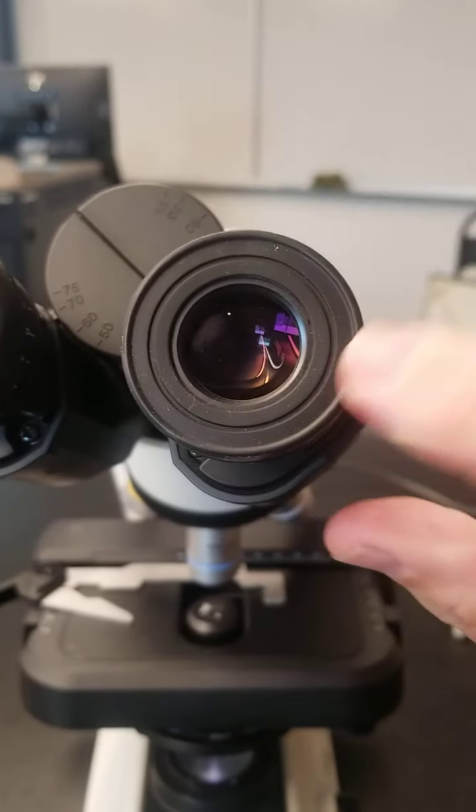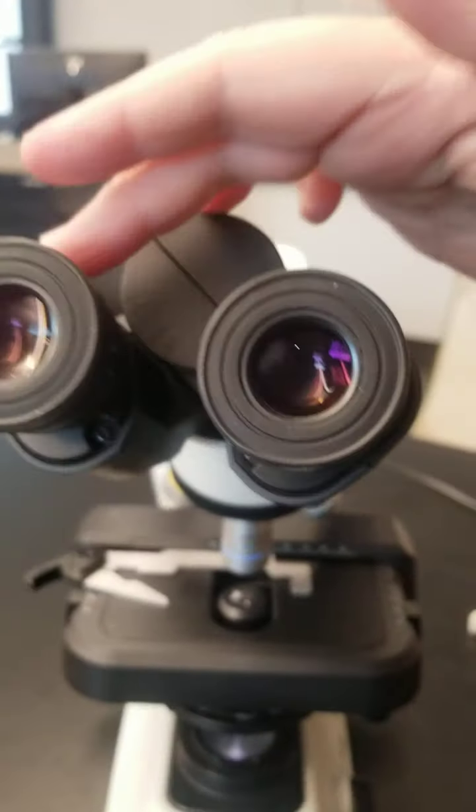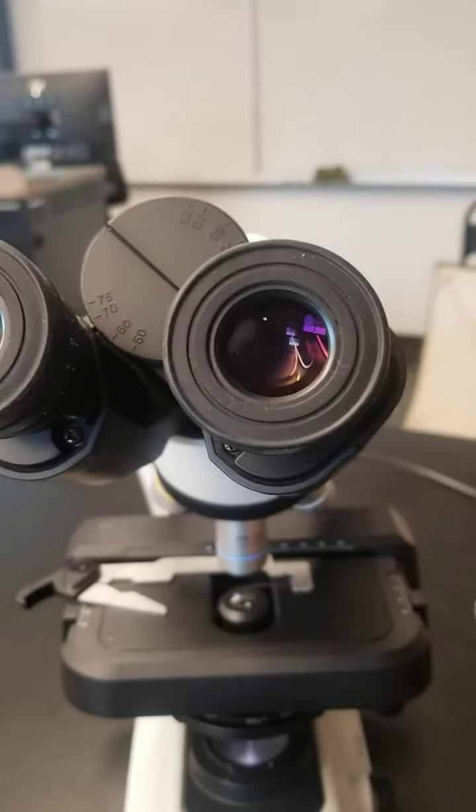This is an ocular, and that's an ocular lens. These are objectives down here. Come on, learn the parts of the microscope. Anyway, the distance between these two is referred to as the interocular distance.